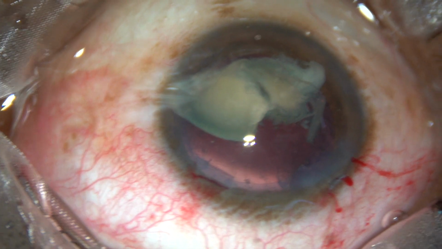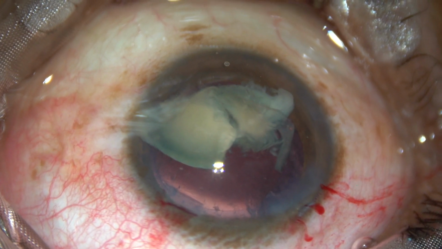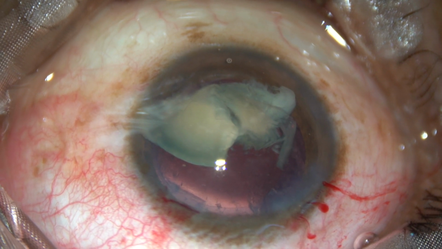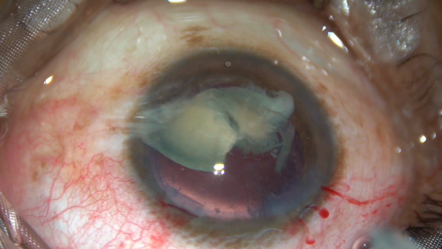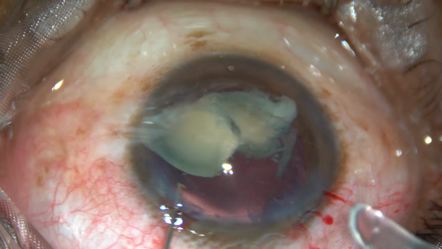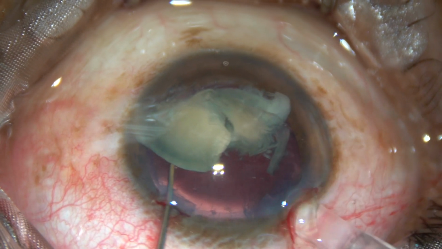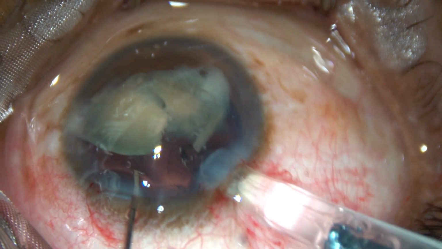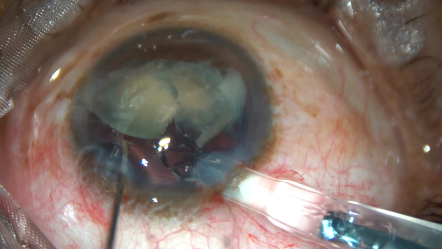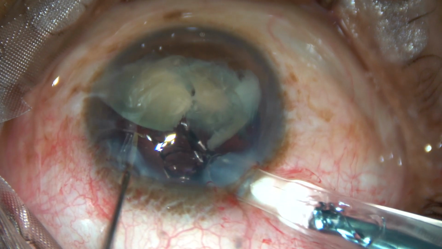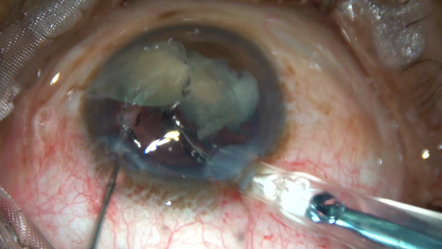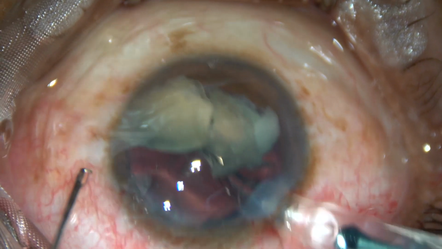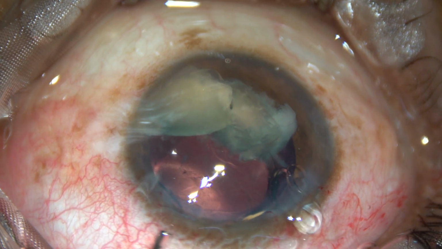And now I ask for the lens. In this case I was quite sure that I will be able to place the lens in the capsular bag. So the lens which was selected for this case, a hydrophilic acrylic intraocular lens, is being placed in the capsular bag.